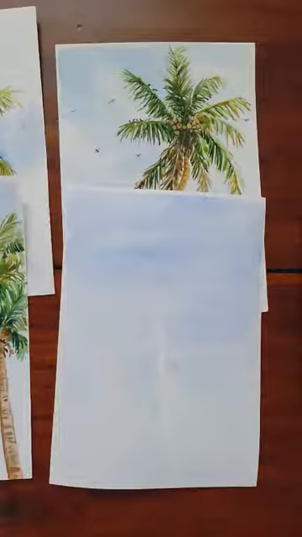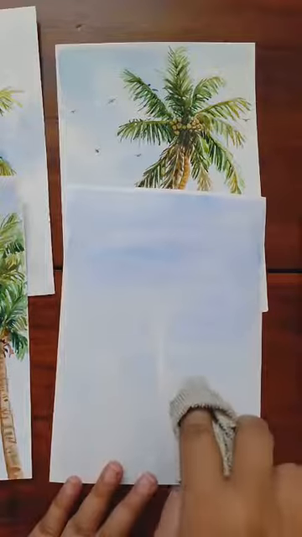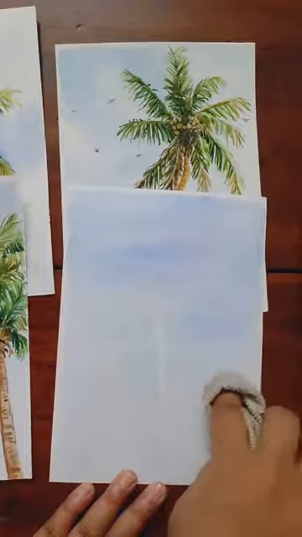I've lost some tissue, so I'm just taking my rag and blotting out a little bit.